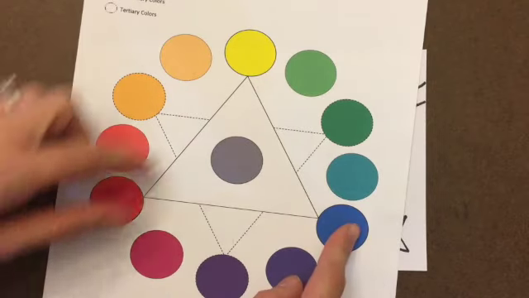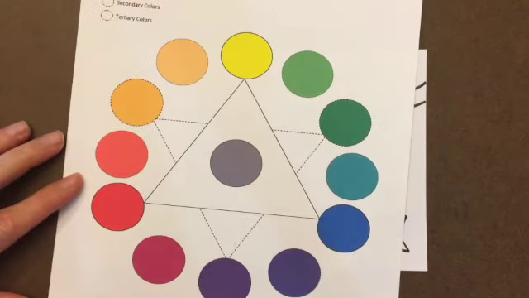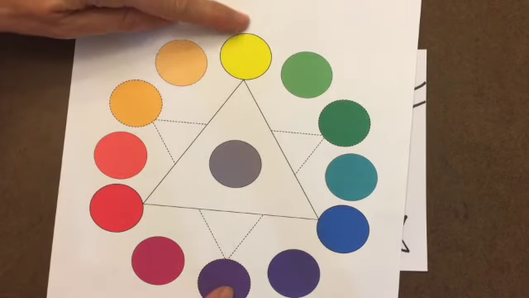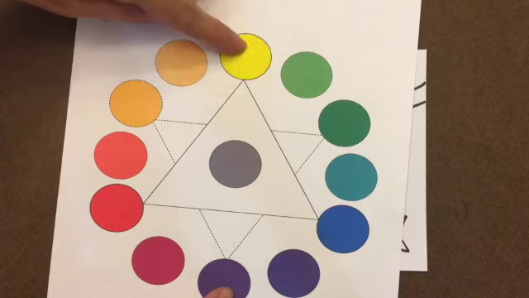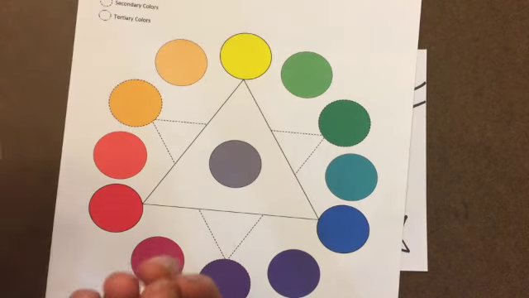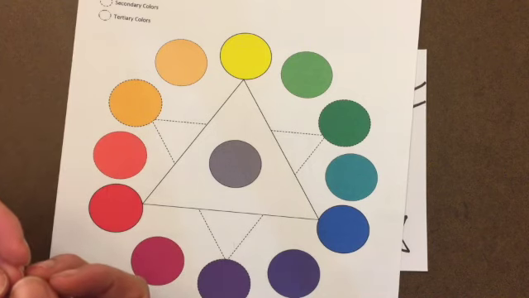Now, he used a lot of these. And in addition to using the primary colors, we can also use complementary colors. So for example, if I used yellow next to violet, they would appear much more vivid because they're complementary and they appear bright when they're next to each other.